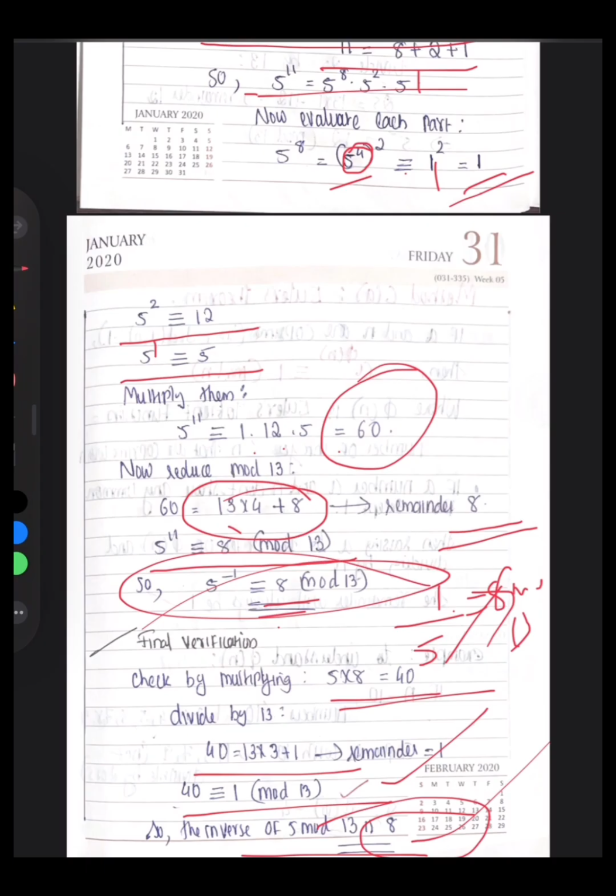And that's all for today. We learned how to compute modular inverses using Fermat's little theorem with a simple example and even a real-life connection. In the next video, we will explore Euler's theorem, which is the general version of Fermat's method when the modulus is not prime.